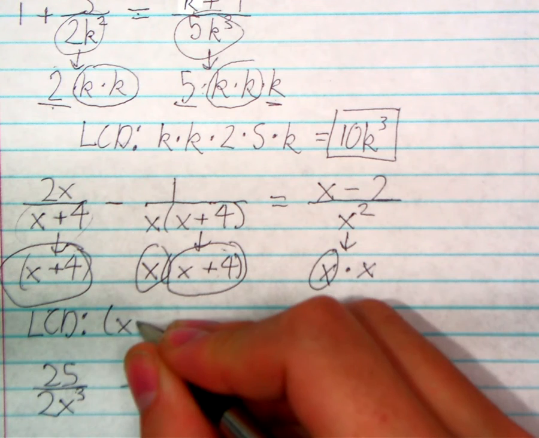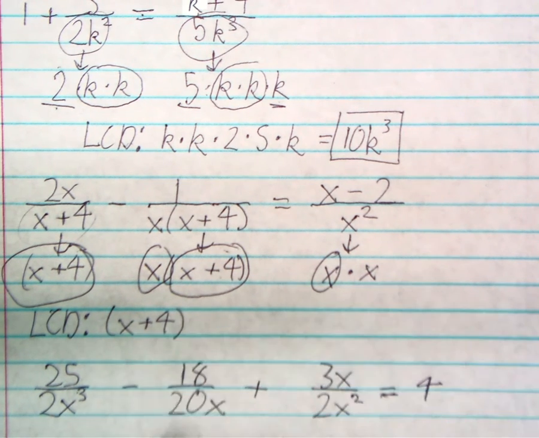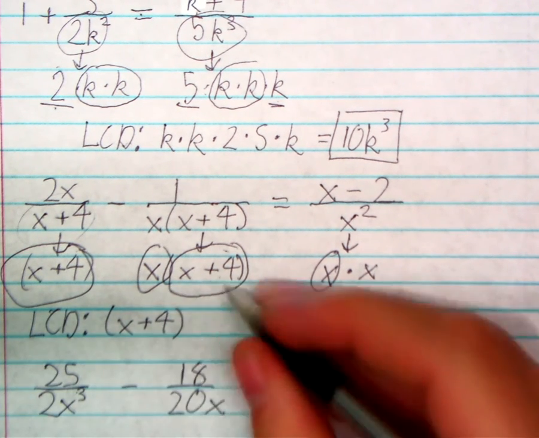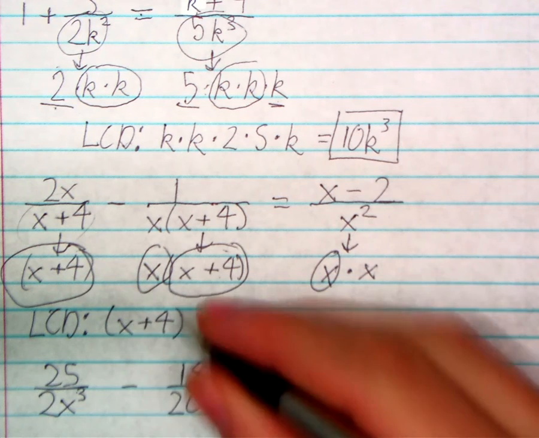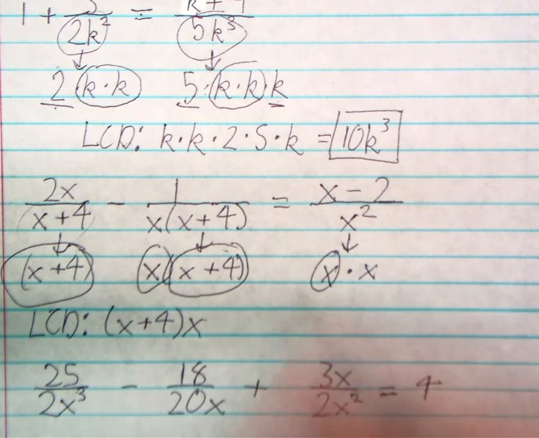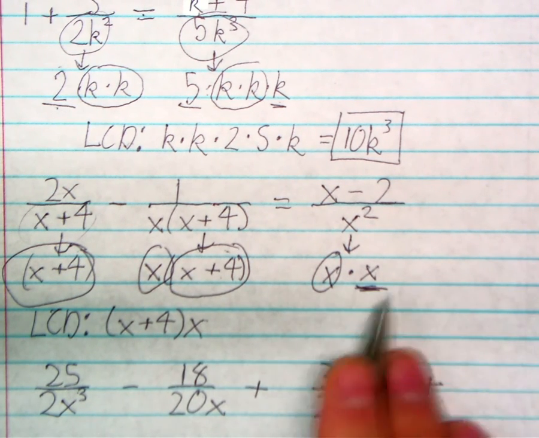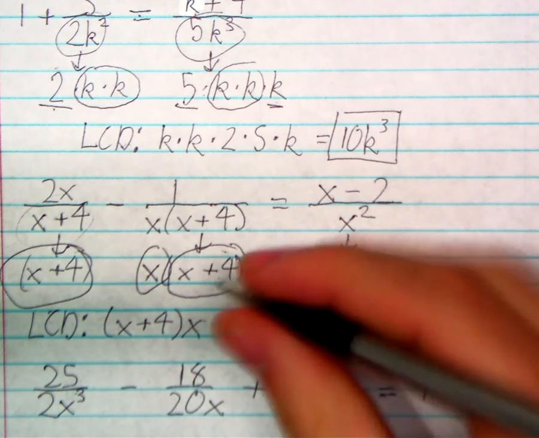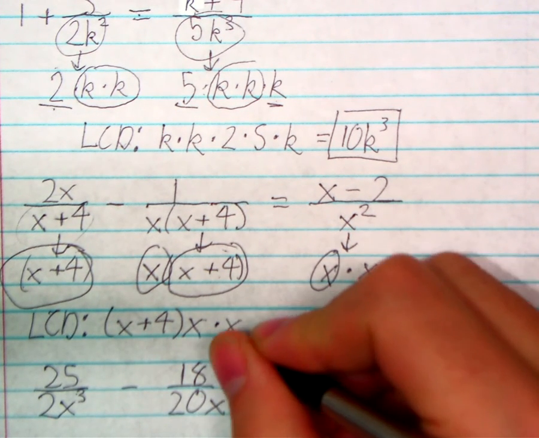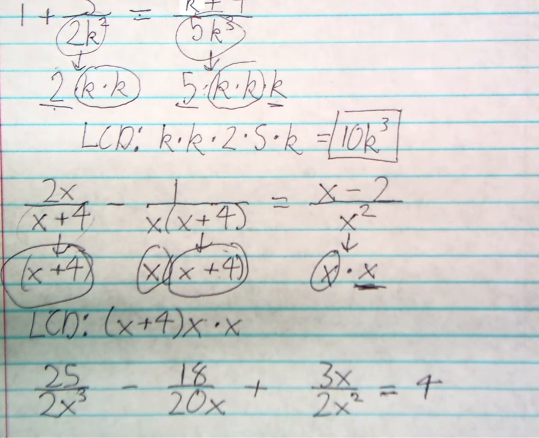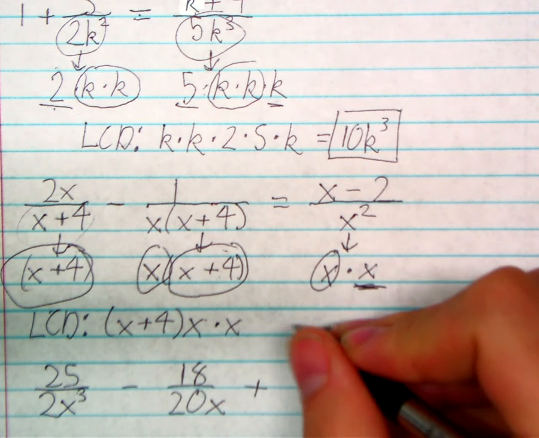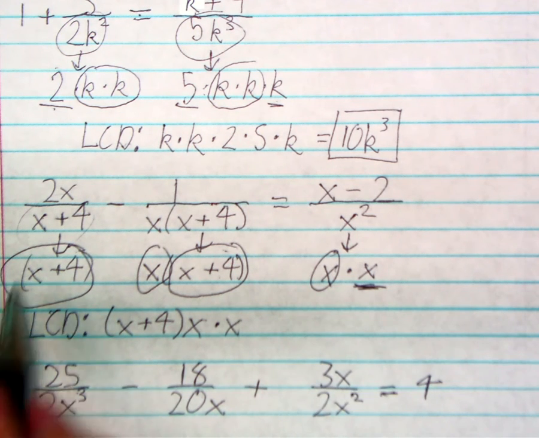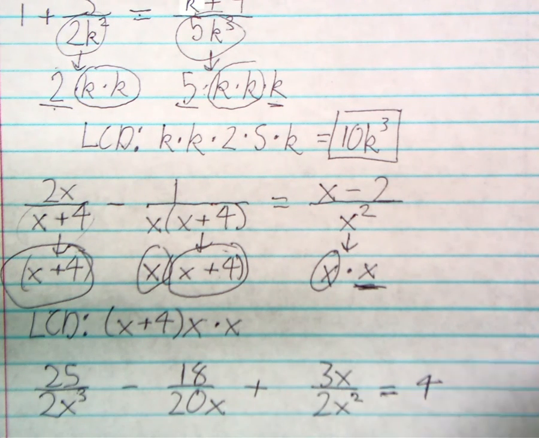So I'll write x plus 4 once, and then I'll write this x once. And then I've got one more factor that didn't match. I need that one too, just once. So there's my least common denominator: everything that I had represented up here just once, whether it was matching or not.